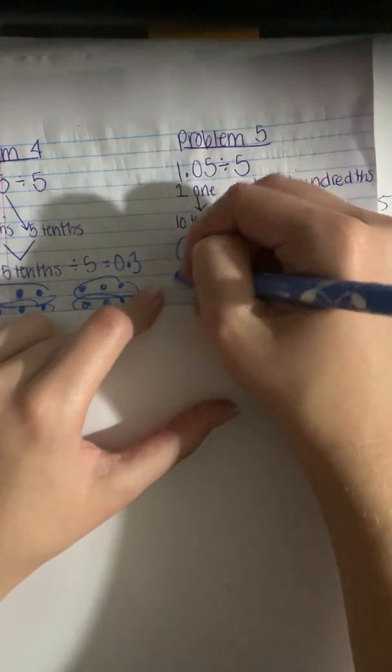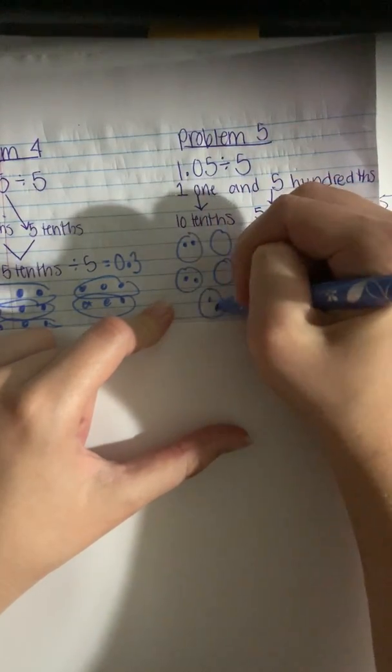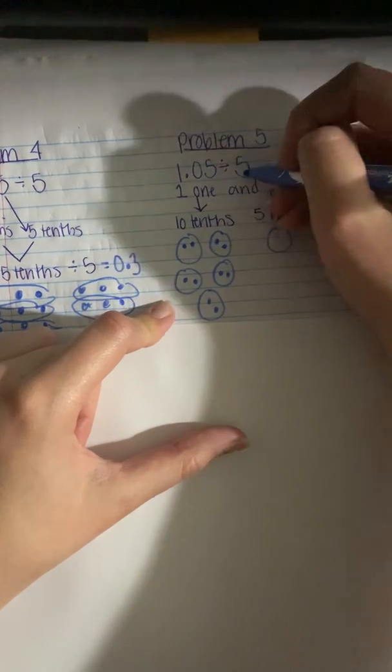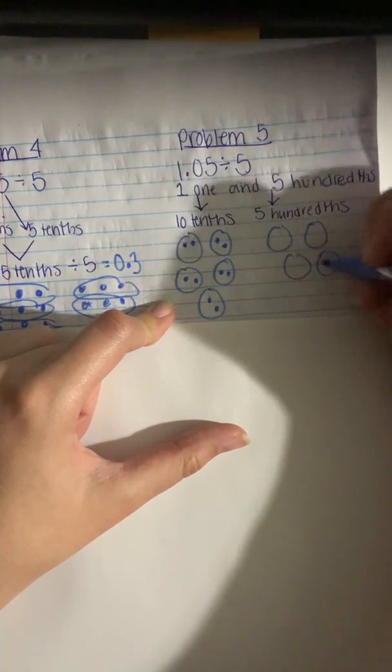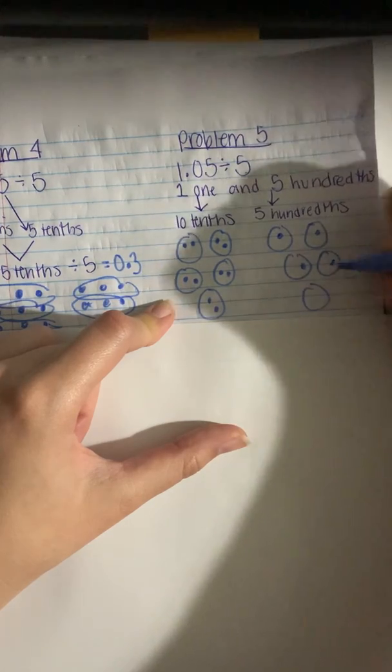1, 2, 3, 4, 5, and I'll put 10/10 here. 1, 2, 3, 4, 5, 6, 7, 8, 9, 10. And now I need to split up my 5/100 into 5 groups. 1, 2, 3, 4, 5. And here are my 5/100. 1, 2, 3, 4, 5.